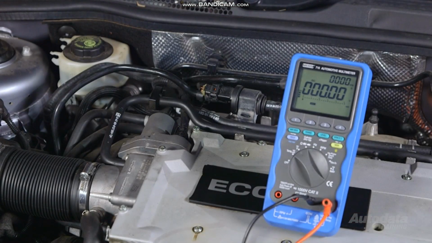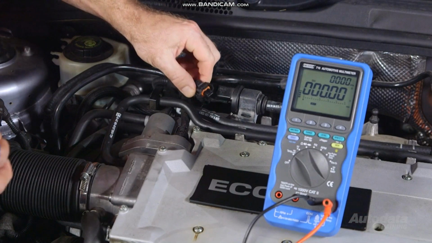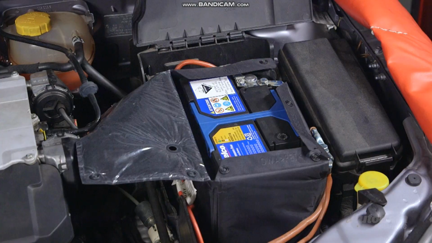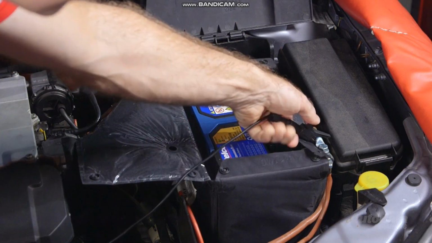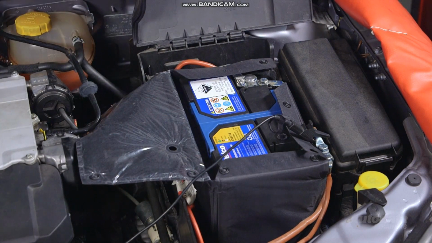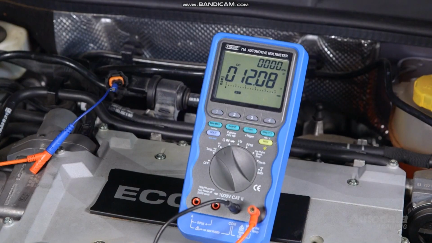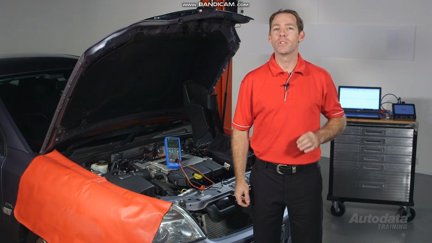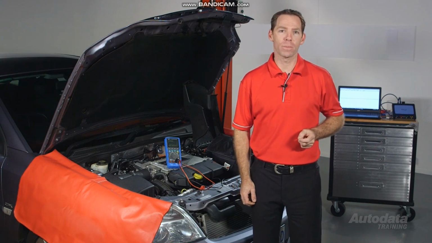To check the evap circuit, disconnect the solenoid and test for battery voltage on the supply terminal. Connect the multimeter between battery negative and the supply terminal. Turn the ignition on and observe the meter. Battery voltage should be evident. If battery voltage is not found, check for an open in the supply fuse.